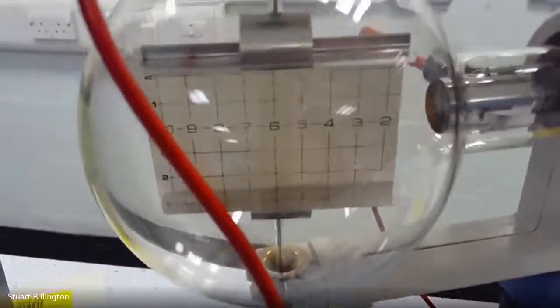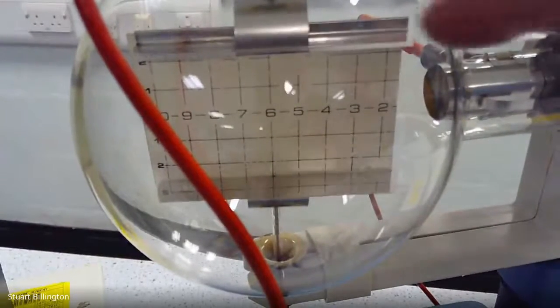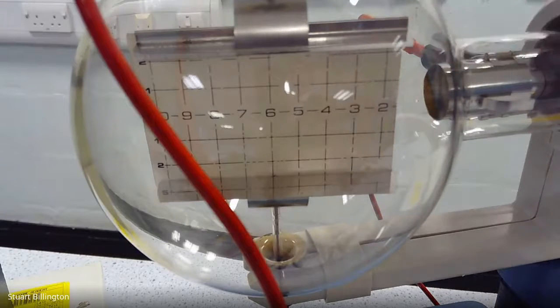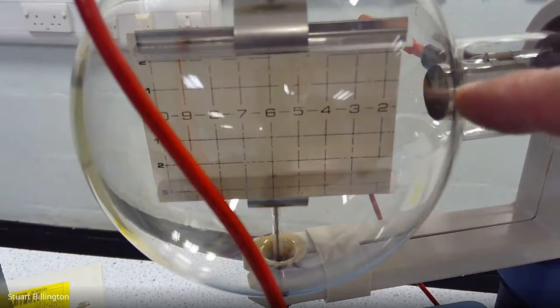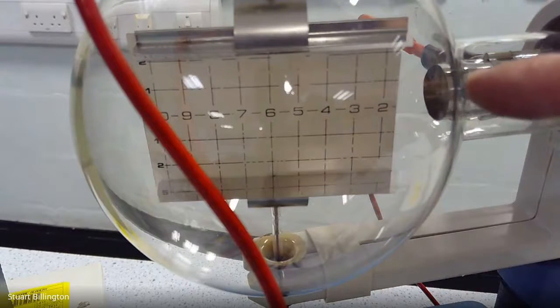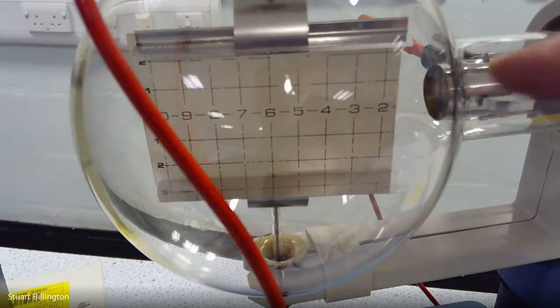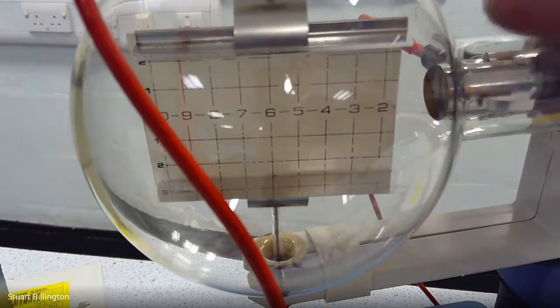And the reason for that is because we need to see the electrons, and we can't see electrons. So what we need to do is shine them on a screen that phosphoresces when the electrons hit it. And the screen, we would like some of the electrons to hit the starting side, so that we can see the first electrons to hit the screen.